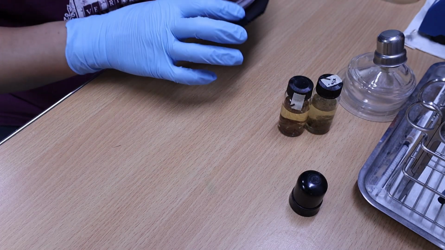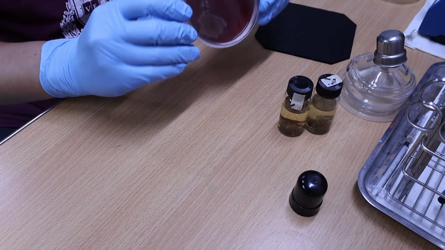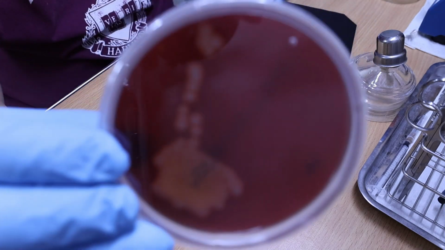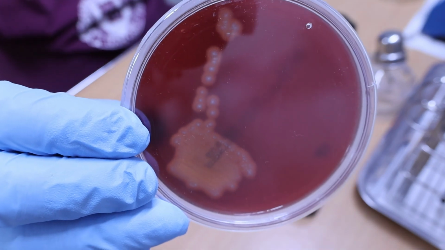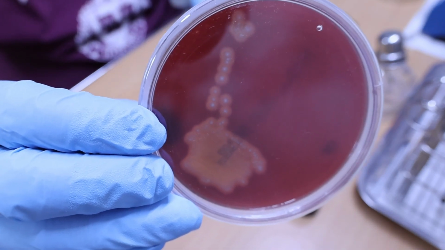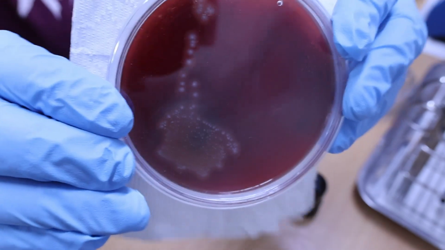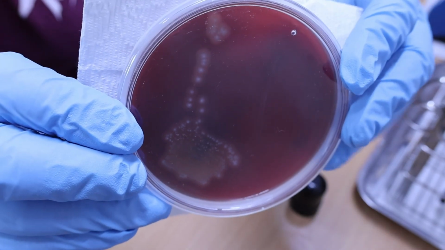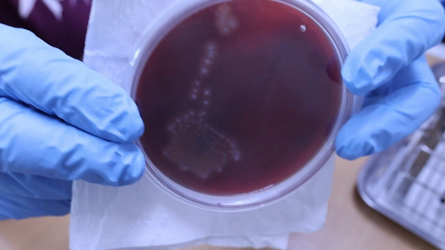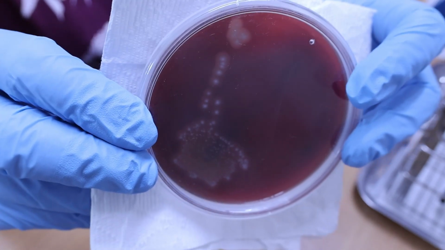Of course, the best results are shown here with the blood agar. You can see the transparent area around the colony that shows a total lysis of the blood cells inside the agar.